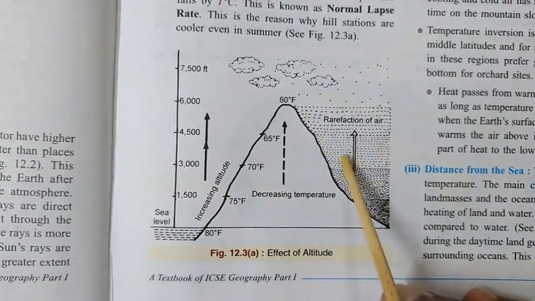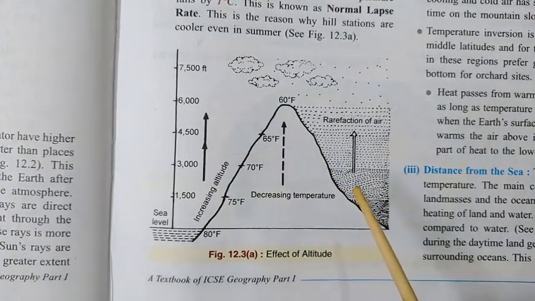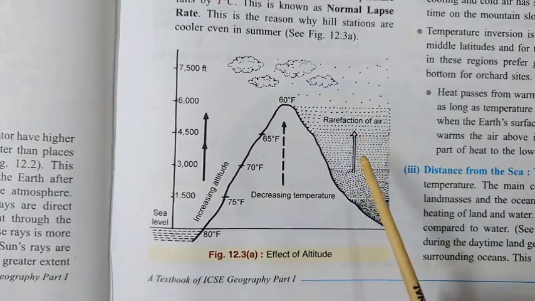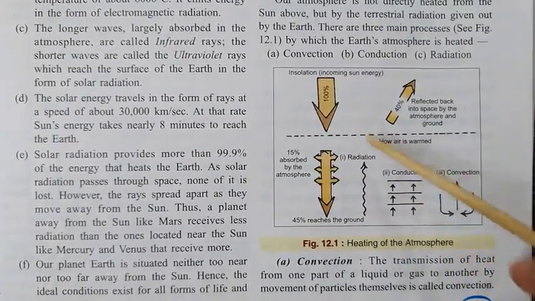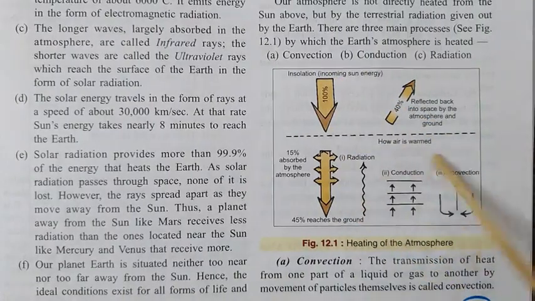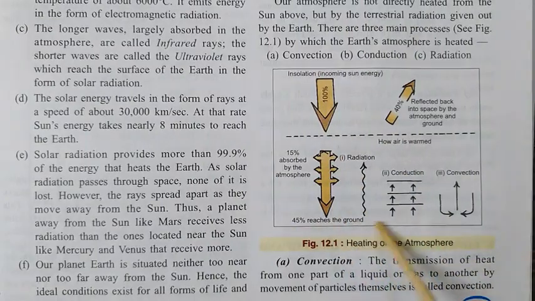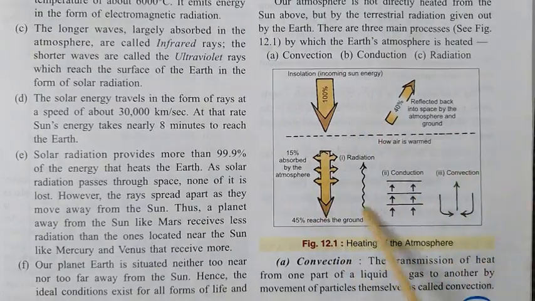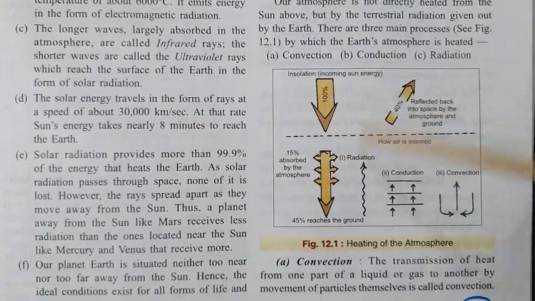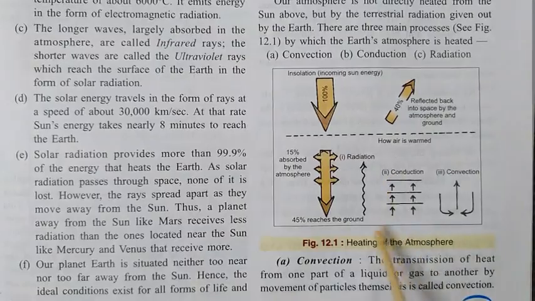Now one more factor you can note down, which I have explained in this diagram. I told you, when the sun rays enter the atmosphere, they don't heat the atmosphere. First of all, they are intercepted by the earth, and when the earth radiates the heat back, then the atmosphere gets heated. It means the atmosphere is not heated by the sun rays entering the atmosphere, but by the heat radiated by the earth's surface.